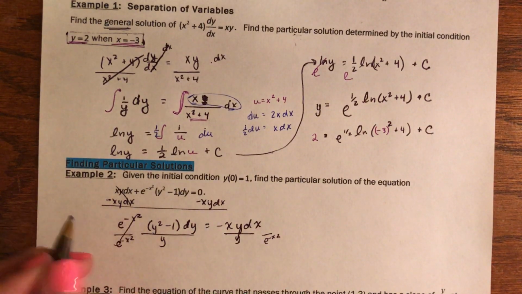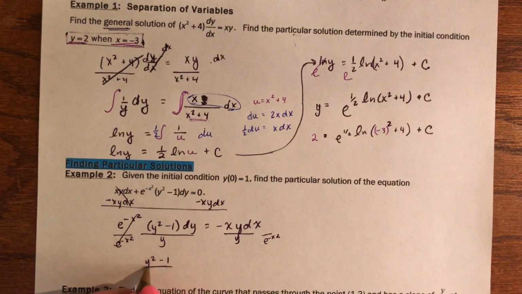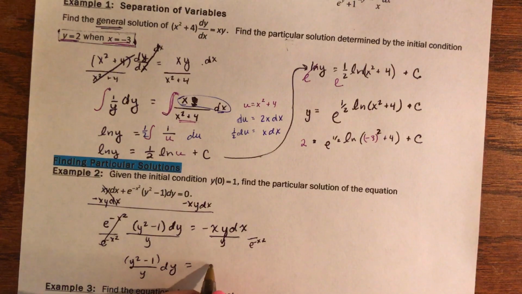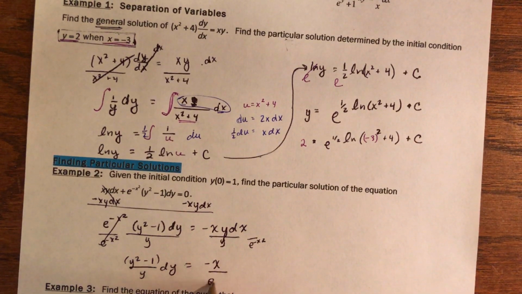It's going to look a little sloppy, but we'll be left with this on the left-hand side. And we'll be left with negative x divided by e to the negative x squared dx, right?